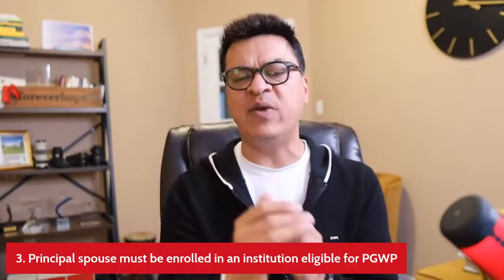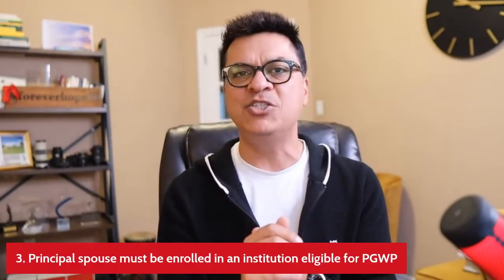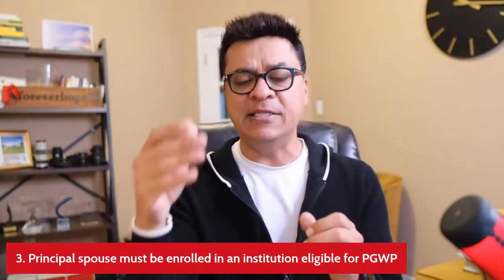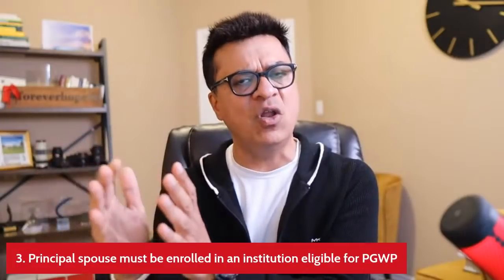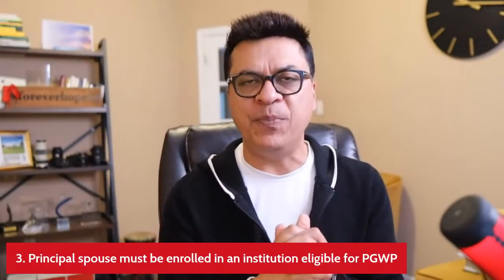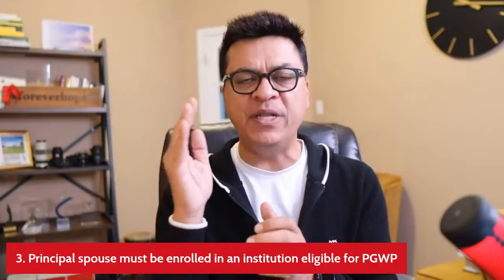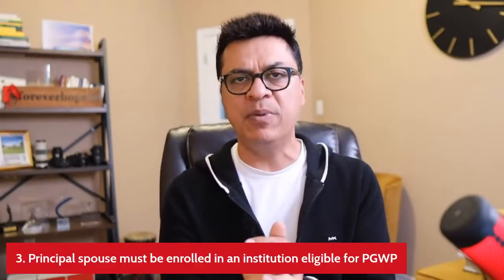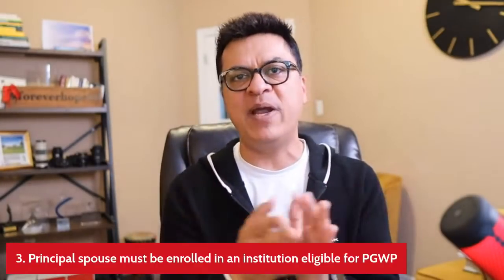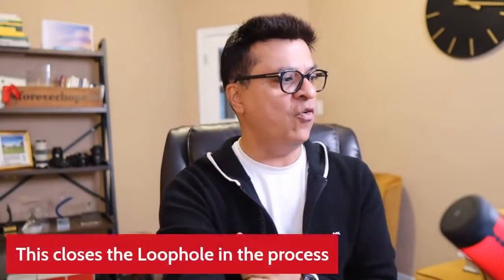This information is available on the CIC website. Do research for CIC DLI, the list of designated learning institutions. On the far right column, you will see PGWP on the top as a moniker, and under that, if it says no, it means that college or program is not entitled for you to apply for a postgraduate work permit. If it says yes, then it's a safe bet. Obviously, go for it. This is something that you should be aware of.